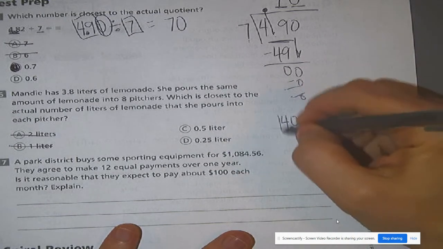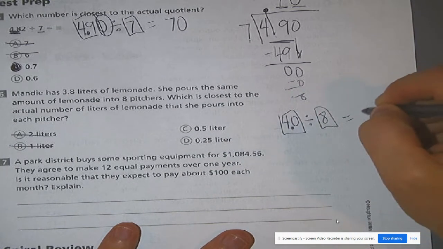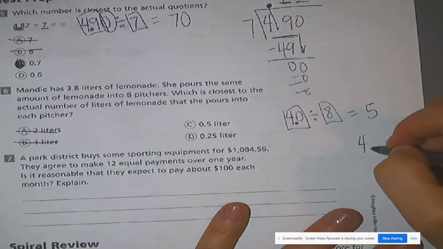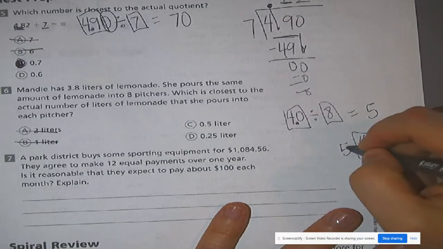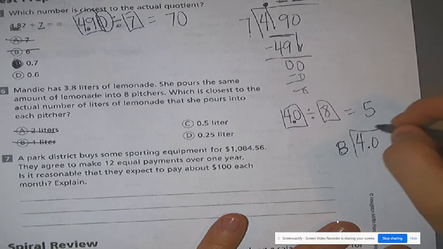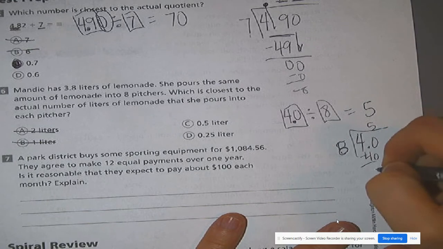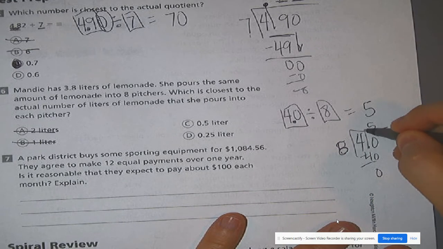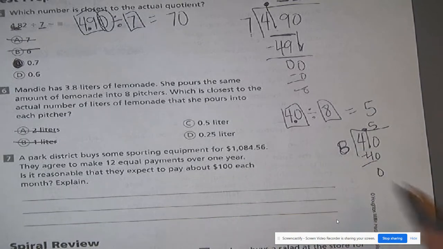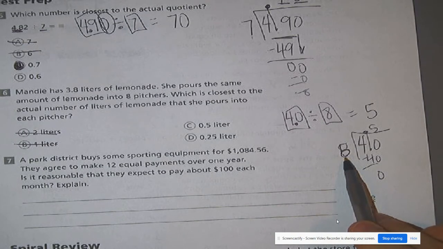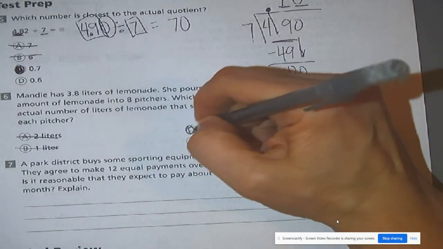But 40 divided by 8 is 5. And if I need to find out where the decimal goes, it's 5, 40, and my decimal goes straight up because I divided by a whole number. Okay, so my answer is there.